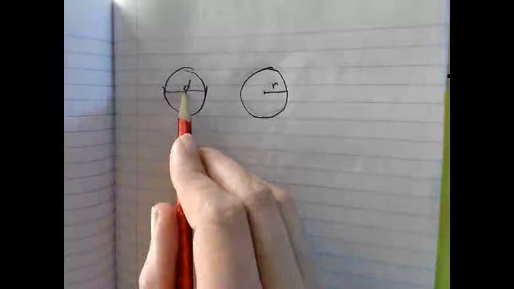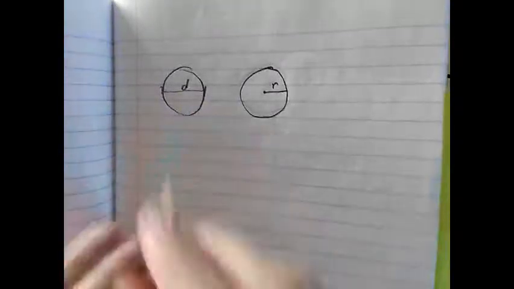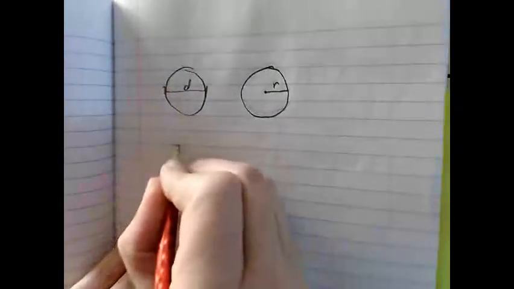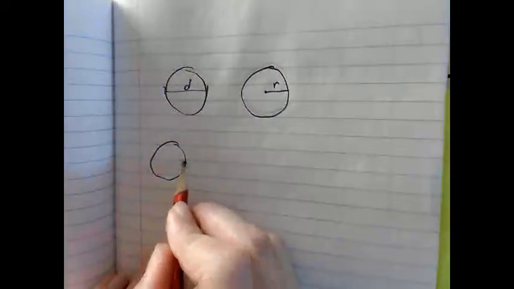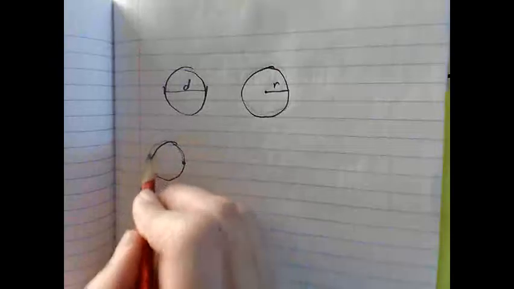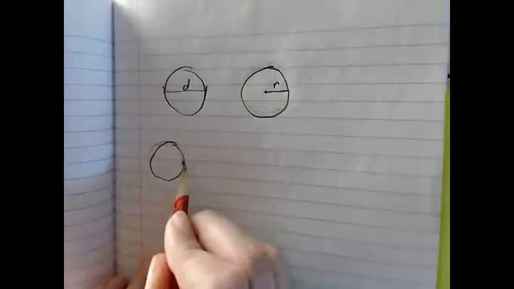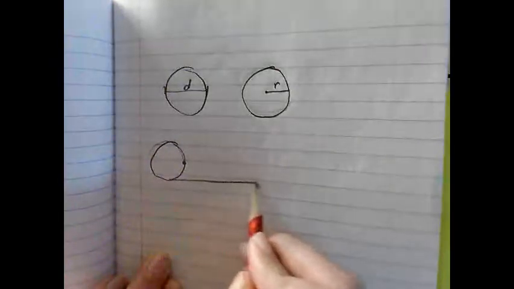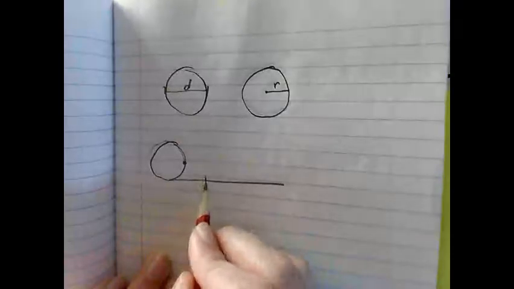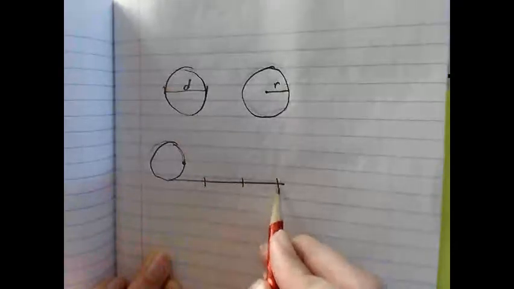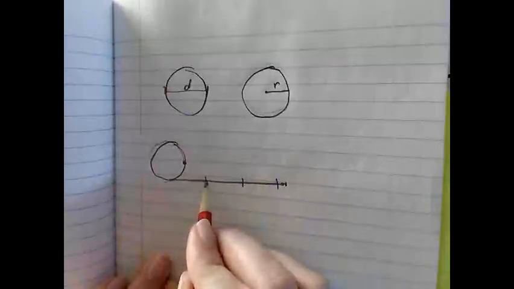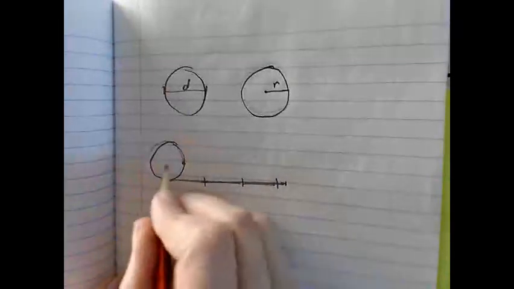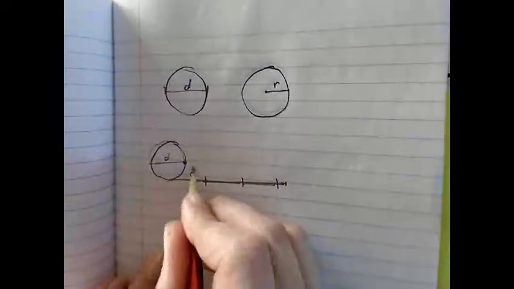So let's look at diameter first. Remember, for diameter, if I take this circle and unroll it, think of it like aluminum foil, and lay it out like this, it should have about 3.14 of these diameters.